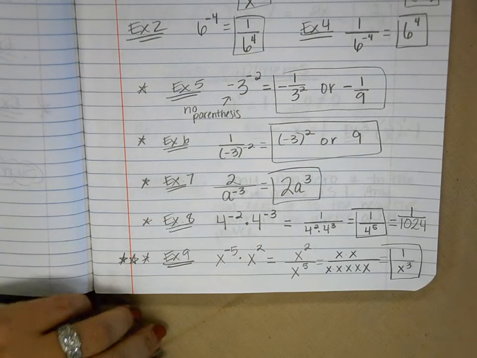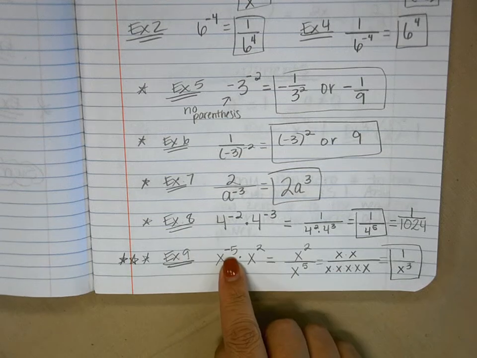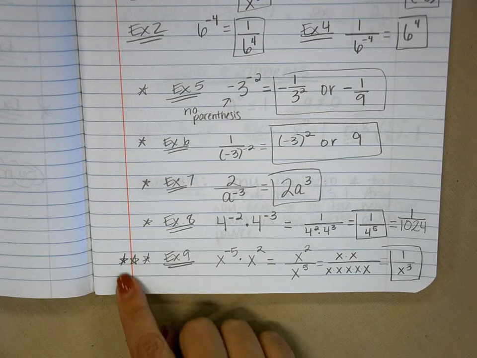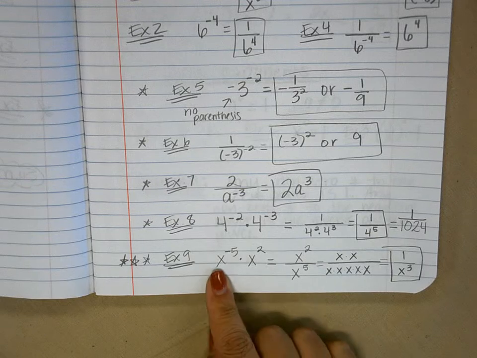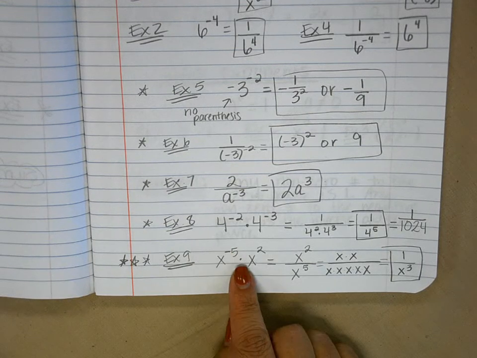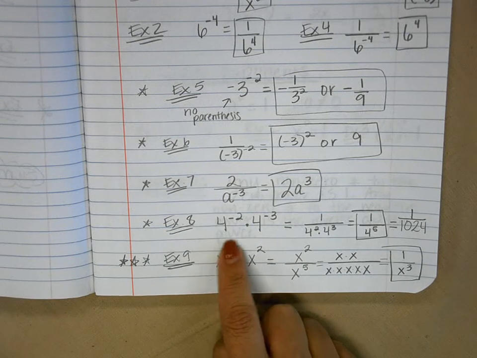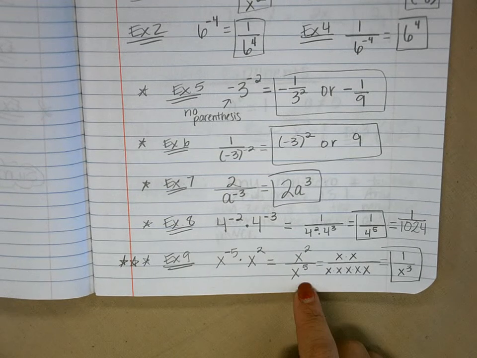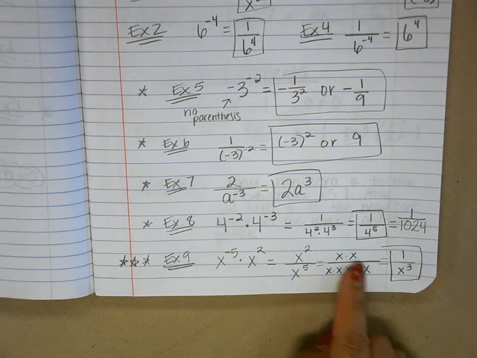Example 9, I put some x's instead of numbers, but only one of them's negative here. There's 3 stars by this one. It must be important. It's a good test question. So I have x to the negative 5th times x squared. That means I need to put this x to the negative 5th in the denominator. X squared over x to the 5th. I wrote it in expanded form for you if you need to have it there. It's there.